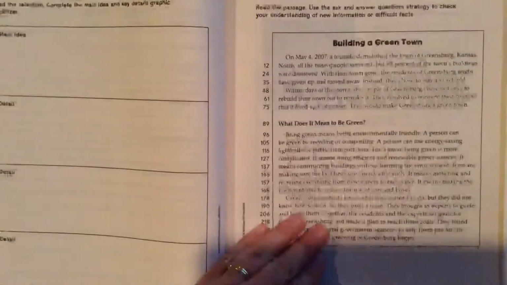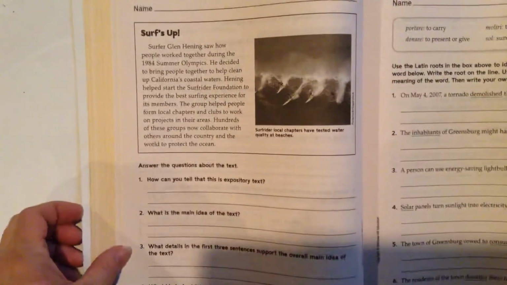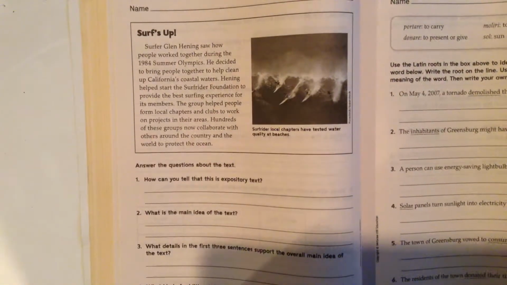The first workbook page that you're going to do is on the expository text that you just read about. You're going to read this selection, and then you're going to answer the questions. Remember, you need to use complete sentences, with a capital and a period. It's a short selection. You're going to tell me how you know this is an expository text, and you should refer back to what you just read in Reader's Workshop.